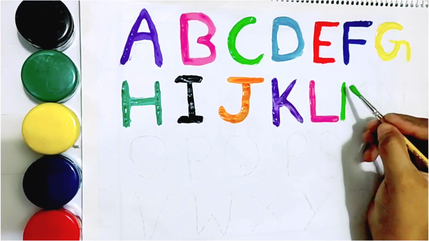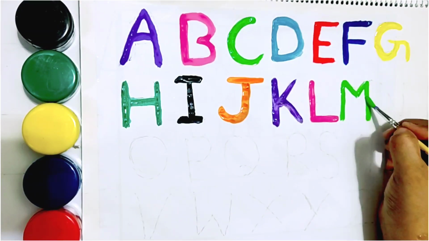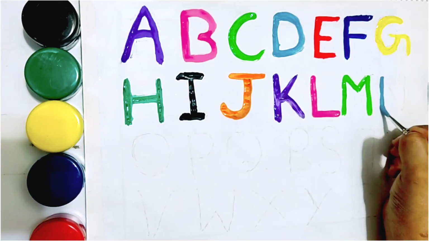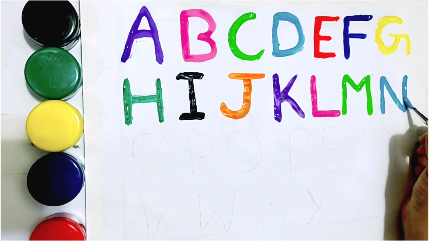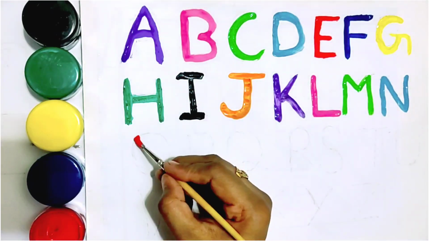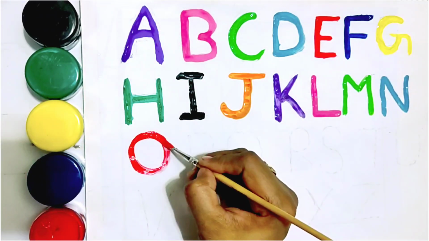M. Light green color. M for monkey. N. Light blue color. N for nest. O. Red color. O for orange.